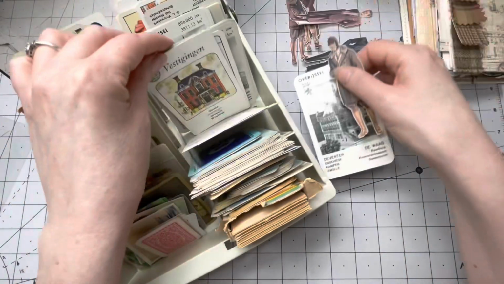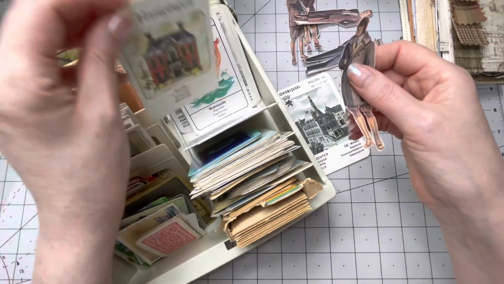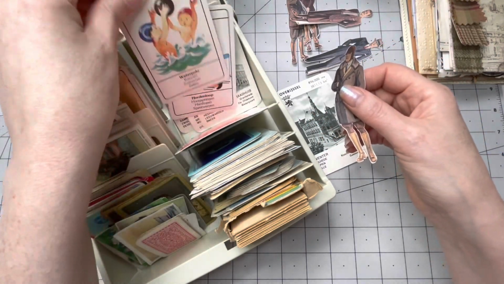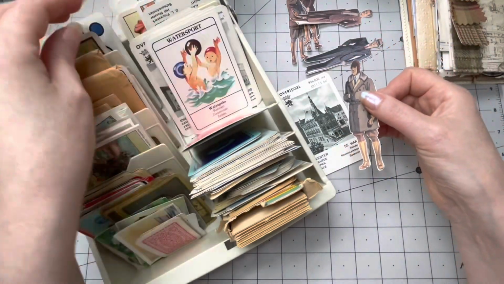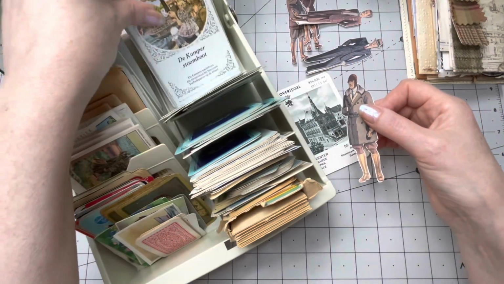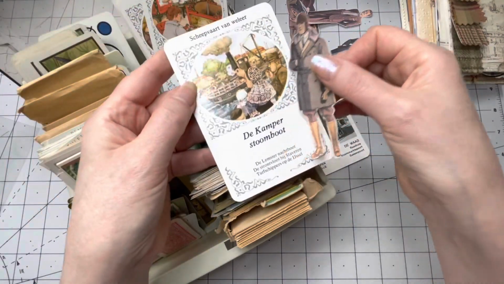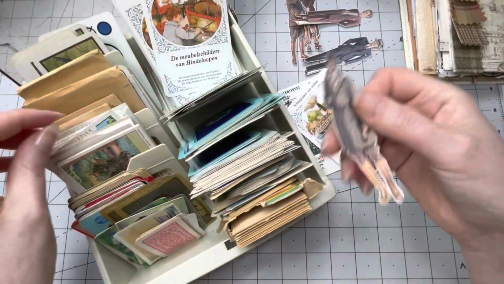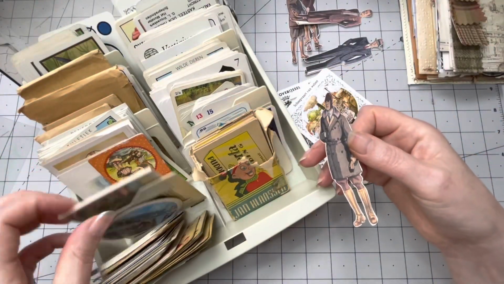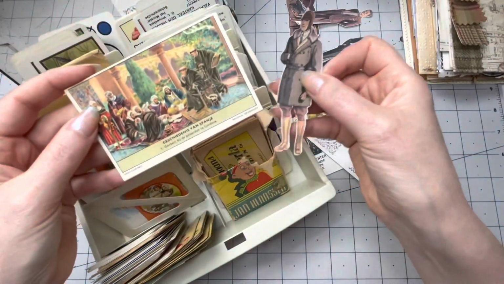I do like these. These are a little bit less old. Or the sporty ones. Oh, these are more for children, I guess. What do I have here? Oh, these are big. Oh, I do love the back. So we could do these. These are too small. What is this?